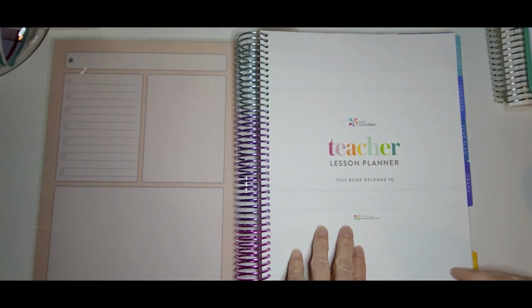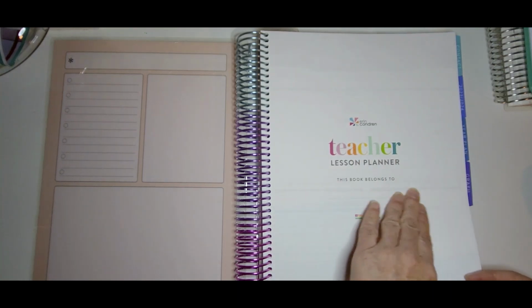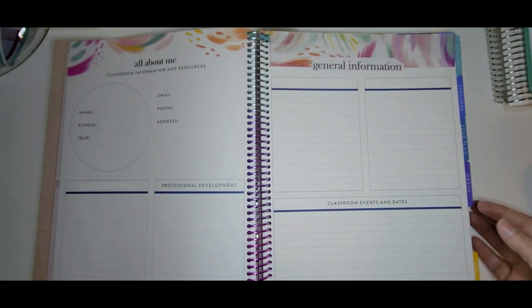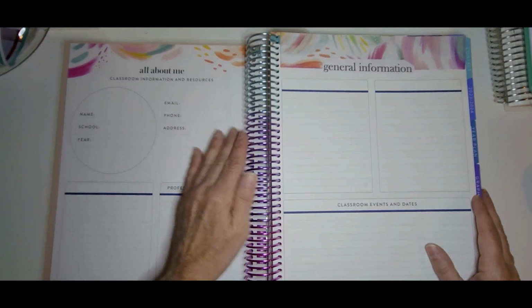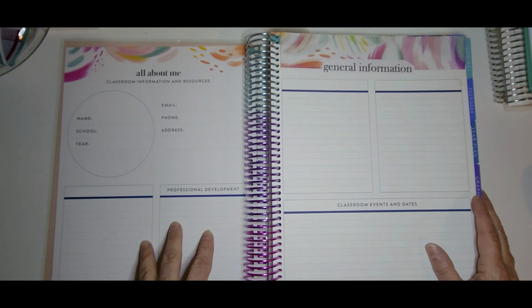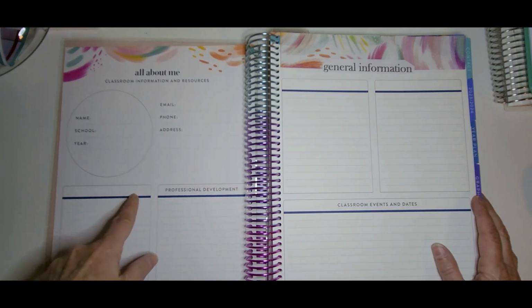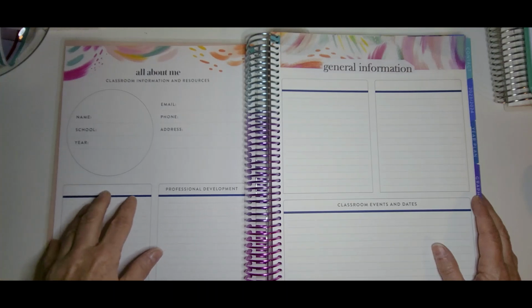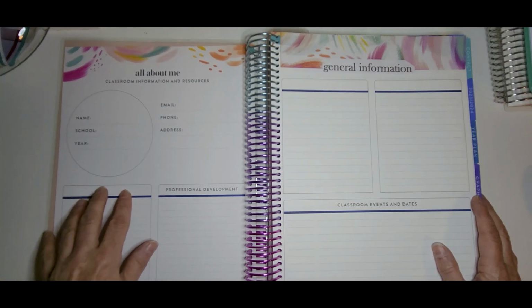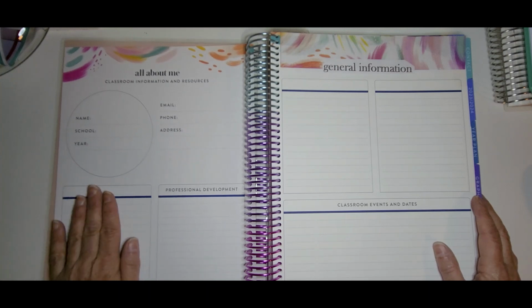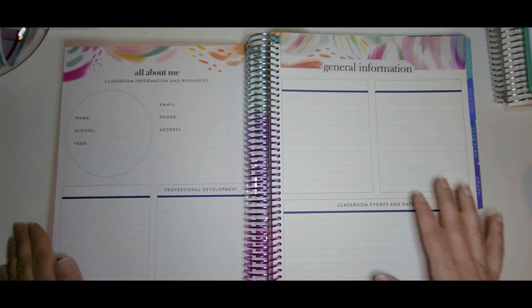I have not filled this page out yet. I usually order a nameplate. I didn't this year, so I'll just write my name in when it comes time. A few things I've changed: I've kept the All About Me page. I like that they have professional development here now and a blank here. Usually this is where my team members or department members are listed with their phone numbers.